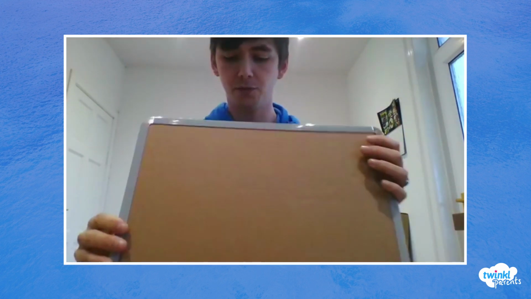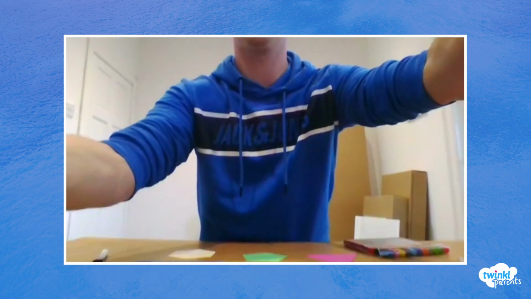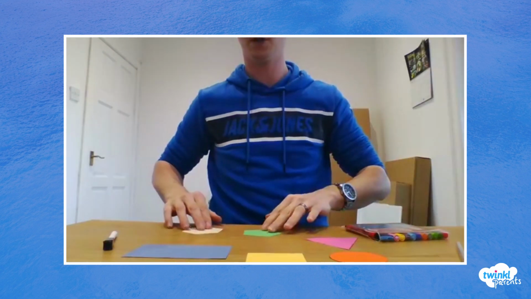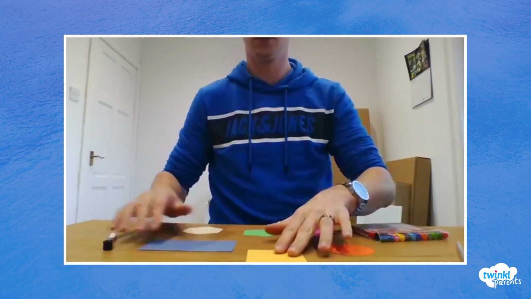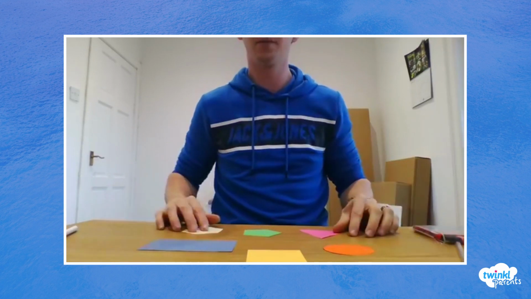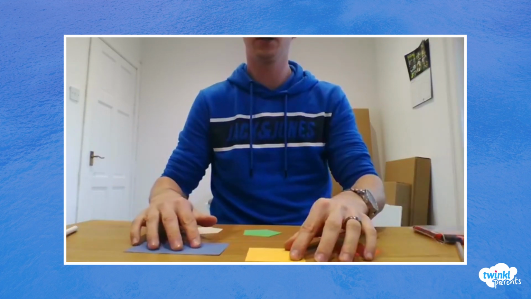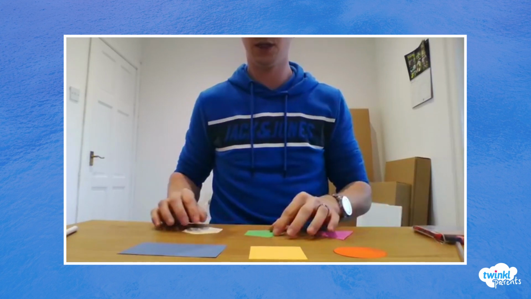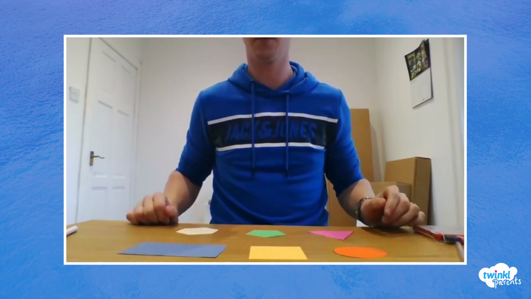Off you go, everyone. I'm going to move my camera to make it a bit easier for you to see. Here. Angle my camera down enough so you can see. And up towards me I need to go. There we are. So if you need any reminders, you should be able to see the 2D shapes on my table.